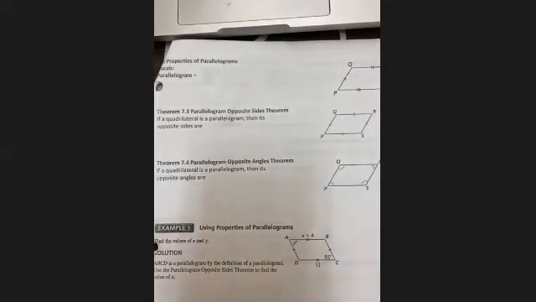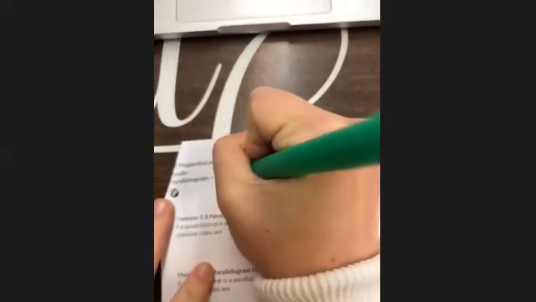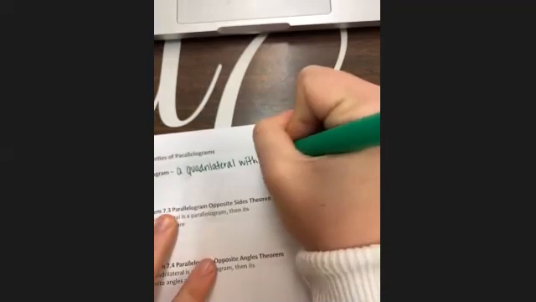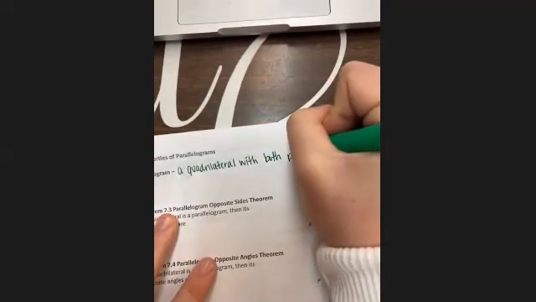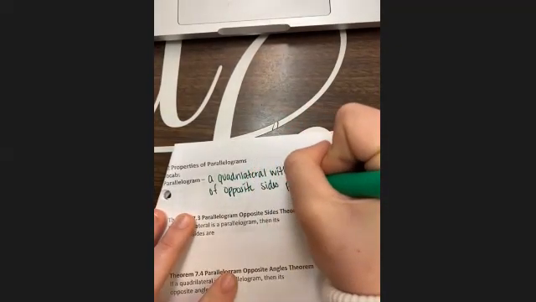Okay, 7.2 is about the properties of parallelograms. So the very first thing that we need to do is talk about what a parallelogram is. Okay, so a parallelogram is a quadrilateral with both pairs of opposite sides parallel.